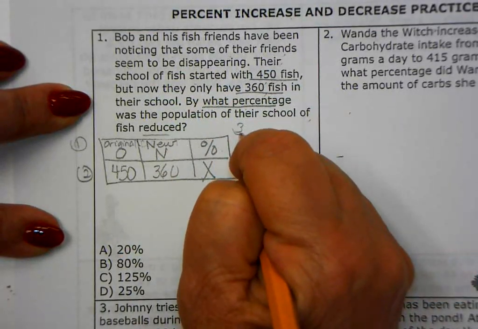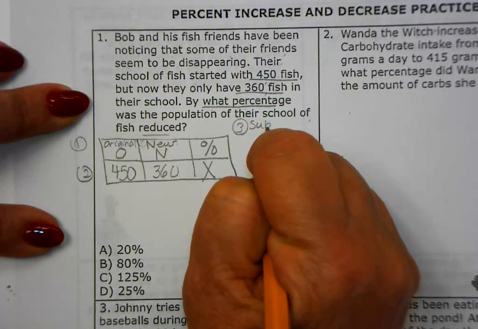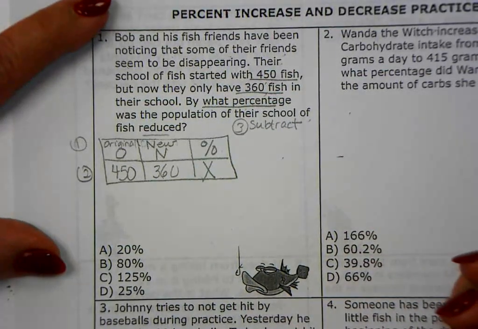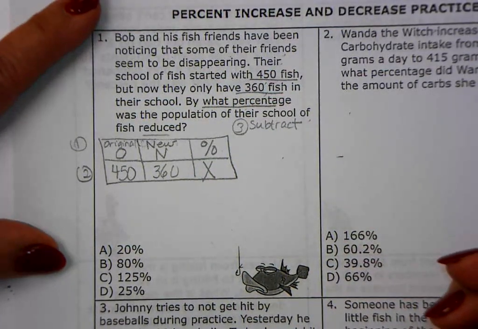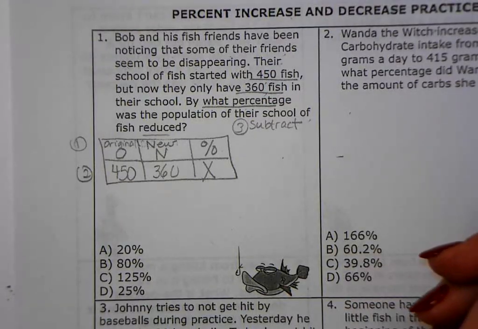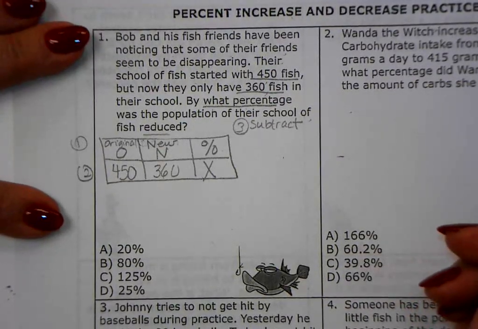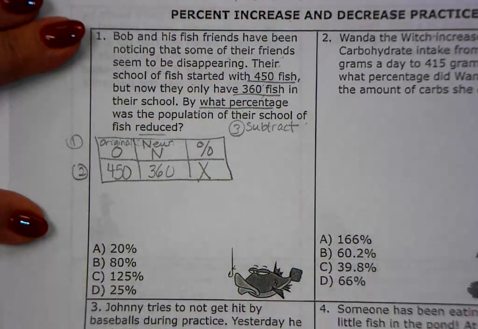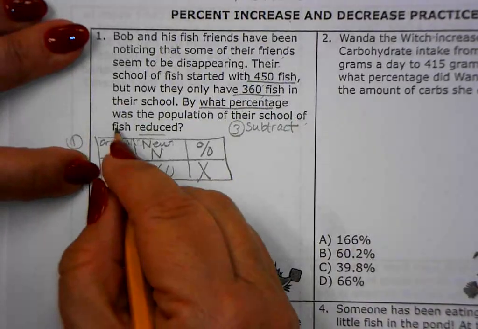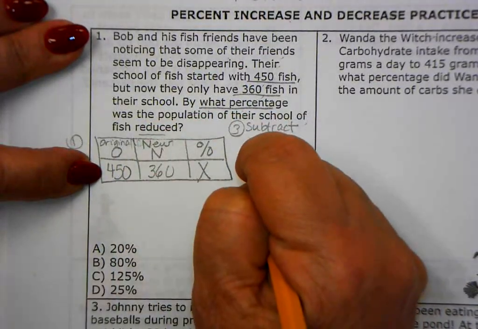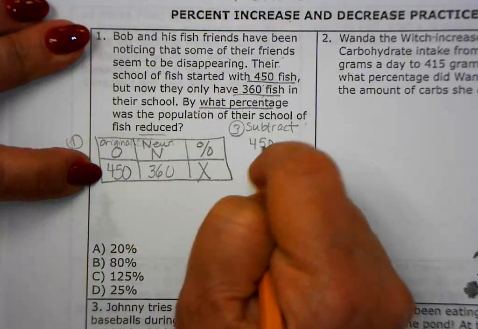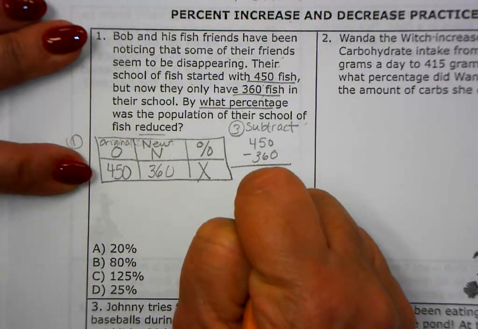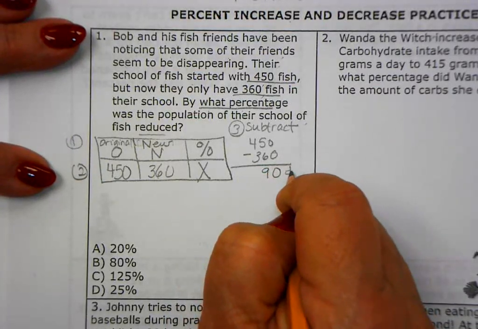Step 3 is to subtract. And a lot of you were forgetting that today and not even looking at the anchor chart to help guide you because the anchor chart was right in front of the classroom. So some of you played a lot and didn't get your work done. And you need to follow this pattern to help you so you can master your skill. I'm going to take the original because it's a reduction, 450, and subtract it from the new number, and that gives me 90. Okay, so this is my difference.